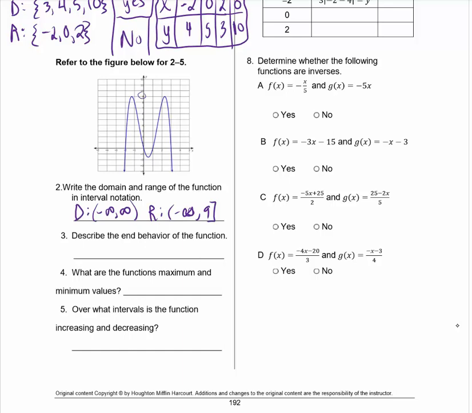And some things to remember about interval notation: if a negative infinity is involved, it's always going to be on the left. If a positive infinity is involved, it's always going to be on the right, because we want the left number to be the thing that is most negative, and we want the thing on the right to be the thing that's most positive. So especially on the range, I'll see people put 9 first and then negative infinity second, but we actually want to list them bottom to top, not top to bottom.